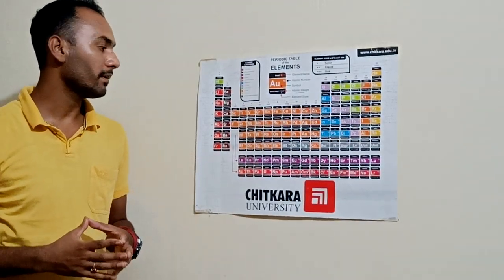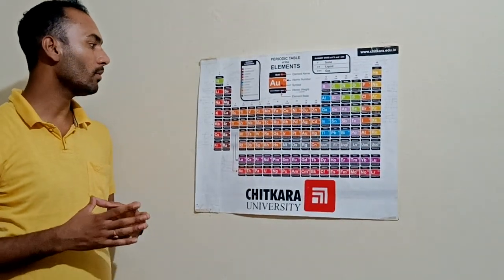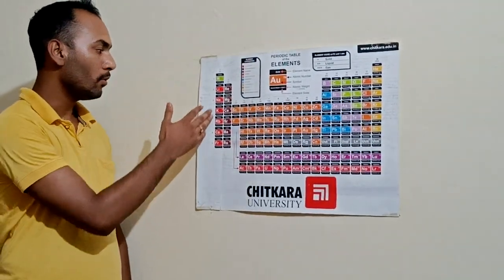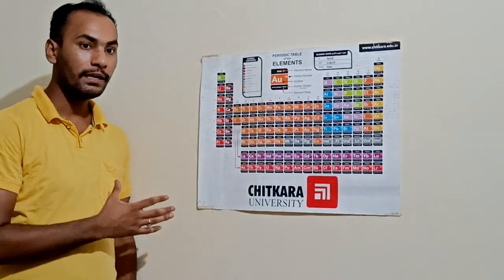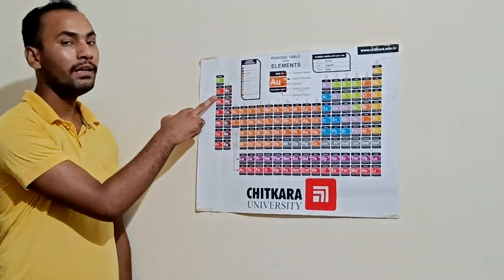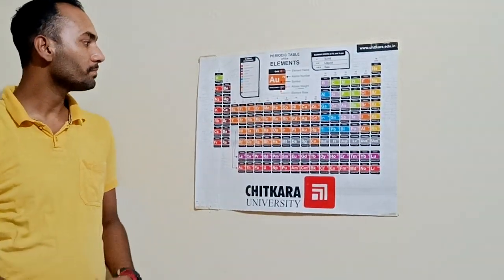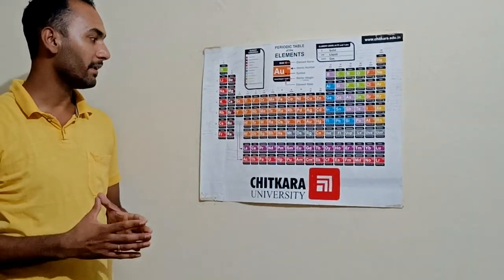Now I will tell you some interesting characteristics of group 1 and group 2. The very first one is atomic radii. When we move from top to bottom, the atomic radii of these elements go on increasing, which means lithium will have a smaller size, but francium will be larger in size. The same goes for beryllium and radium.